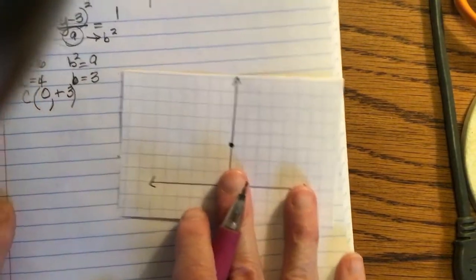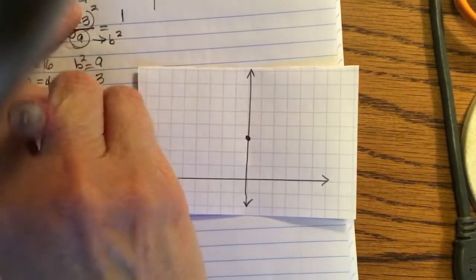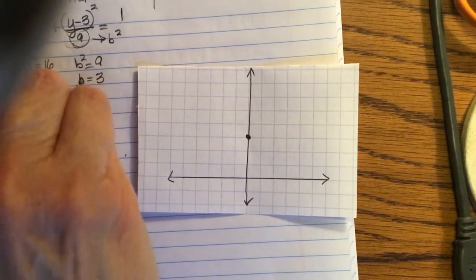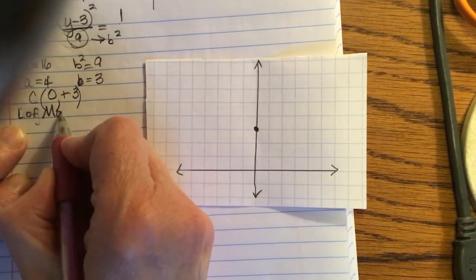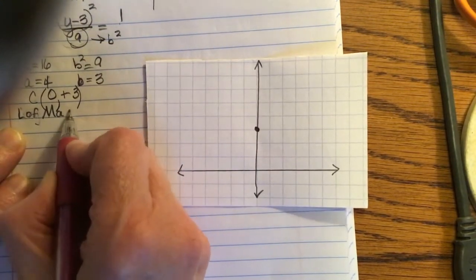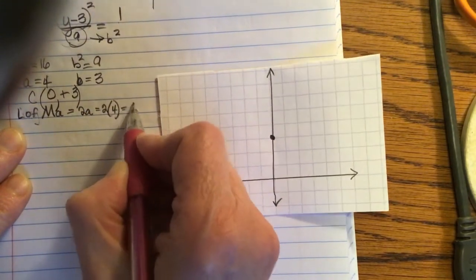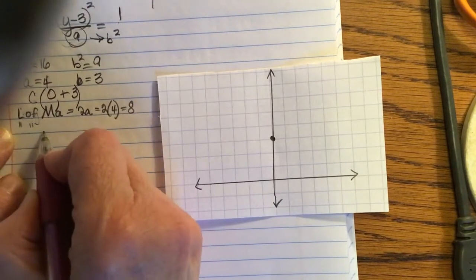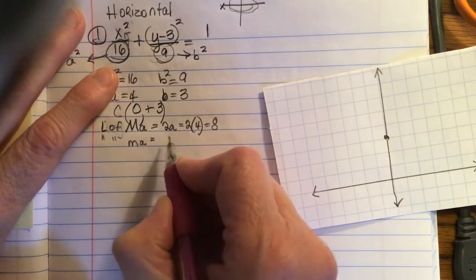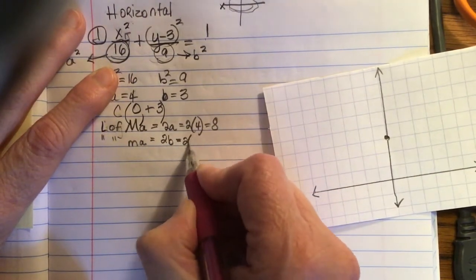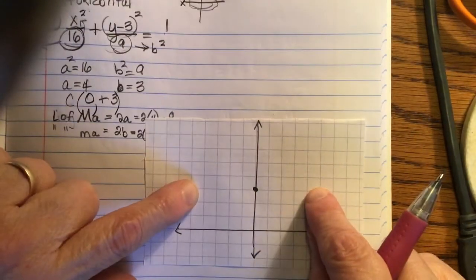You want to look at your A and B because the length of your major axis, and usually I'm going to just go ahead and start abbreviating that, I put L of M A, length of major axis. It's 2 times A, which would be 2 times 4, which is 8. The length of the minor axis, now that's just my abbreviations, I don't know that anybody else uses it that way, is 2 times B, which is 2 times 3, which is 6. Now that means this thing is going to run 4 this way and 4 this way.